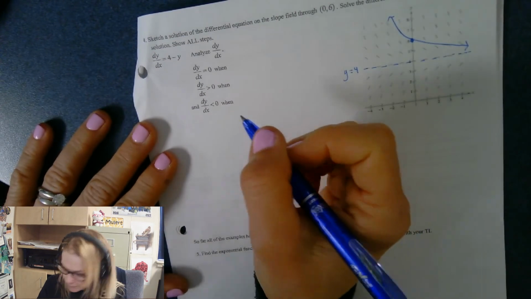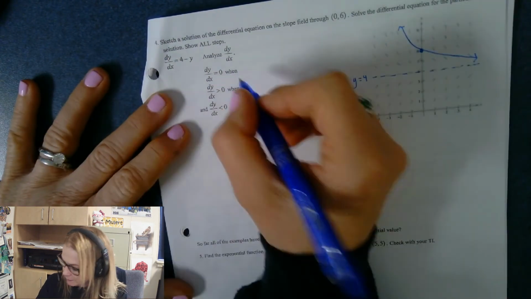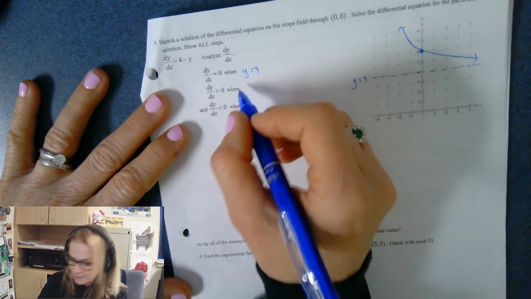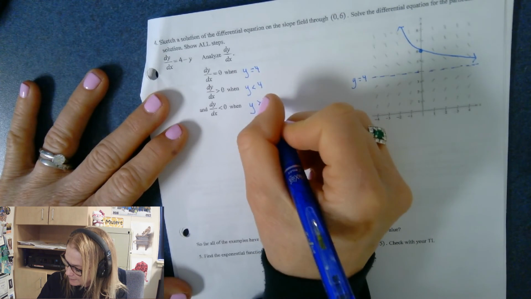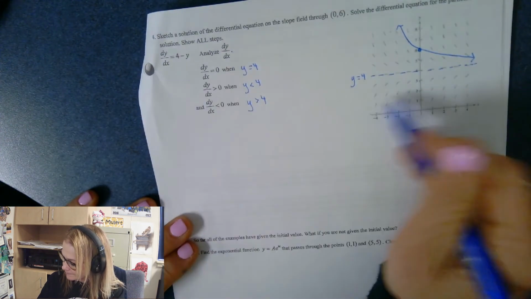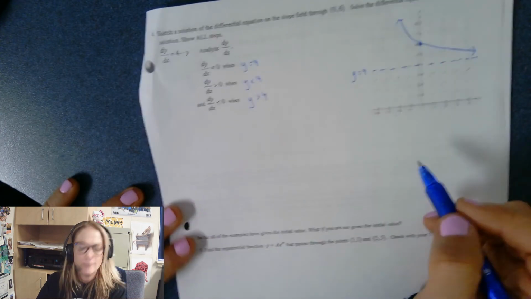All right, so when does dy/dx equal 0? Well, that's at y equal to 4, and there are increasing slopes when y is less than 4, below it, and decreasing slopes above it. So we already just spoke to that. These slopes are positive here, okay, and these slopes are negative up here. Okay, that's pretty easy. All right, so here we go.